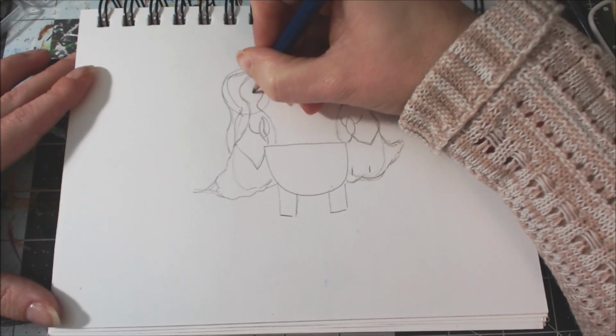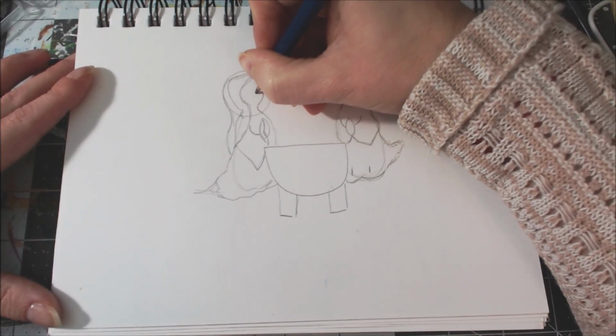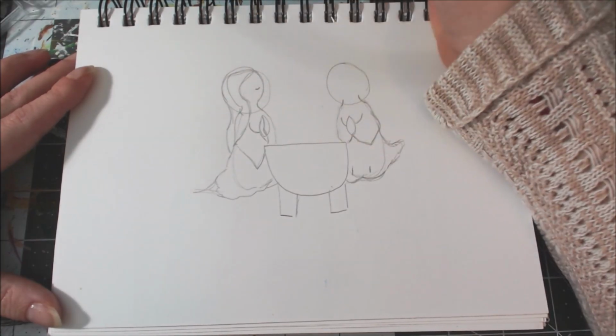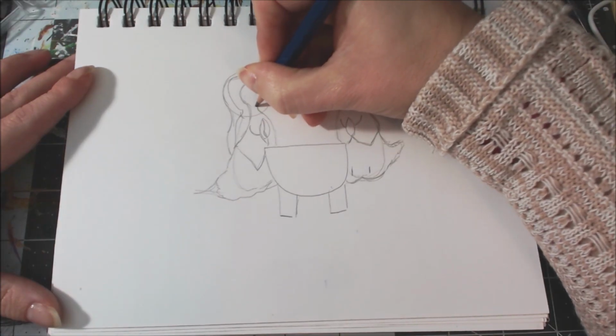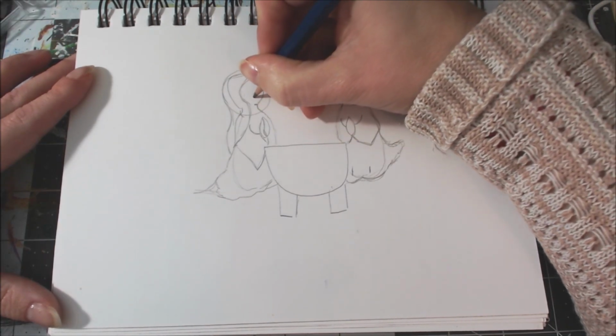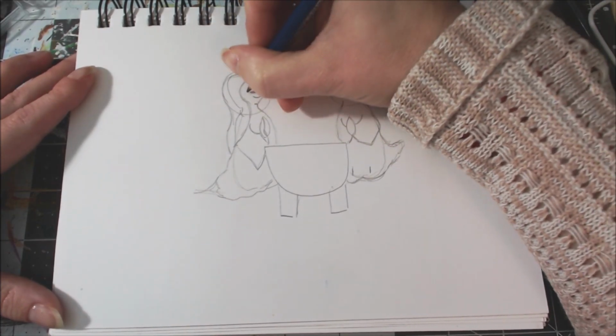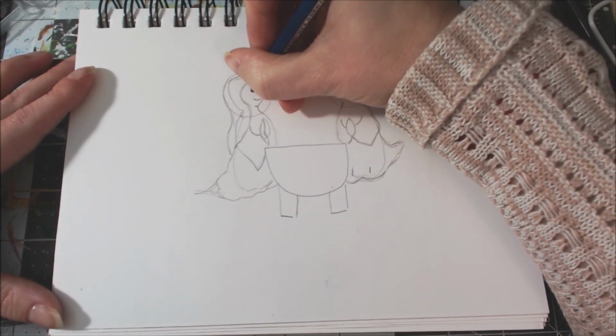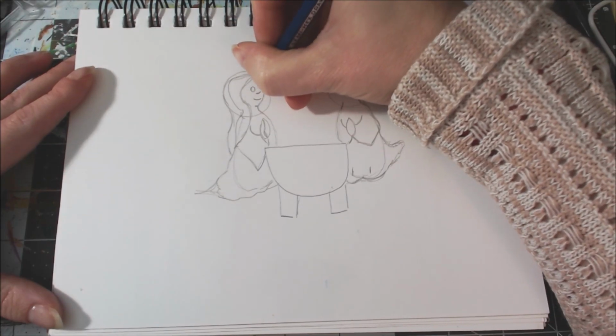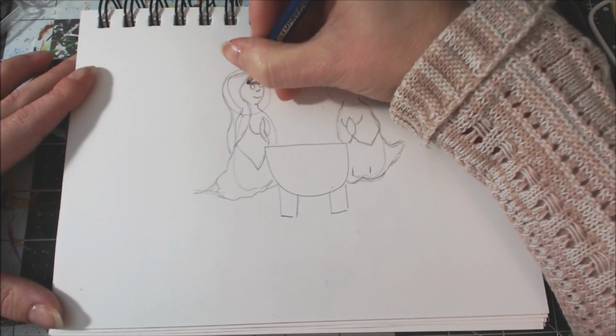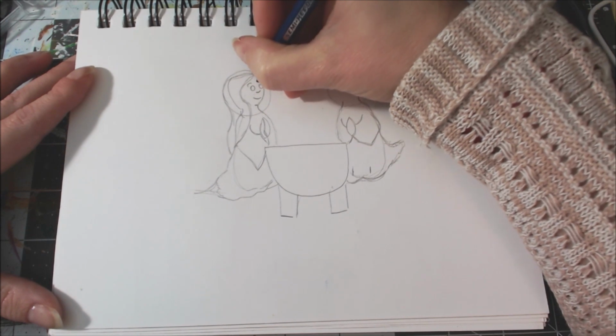And her nose will be about right here. And a smile. And then her eyes. And don't forget those eyebrows, so it doesn't look strange.